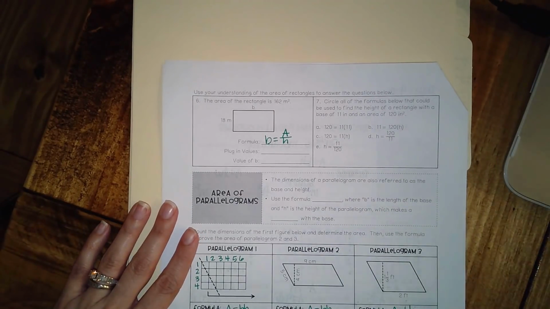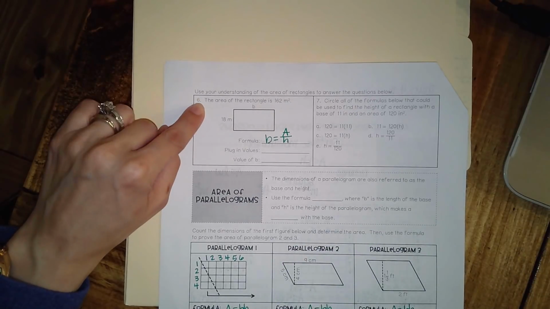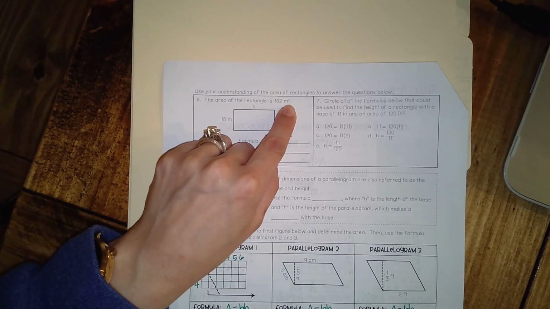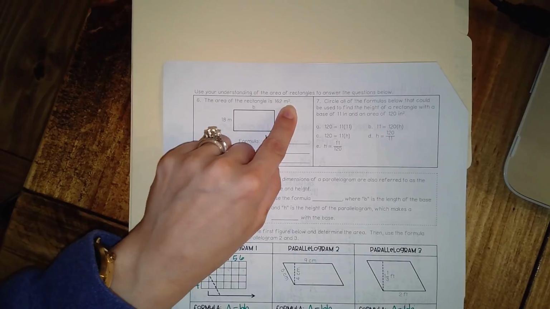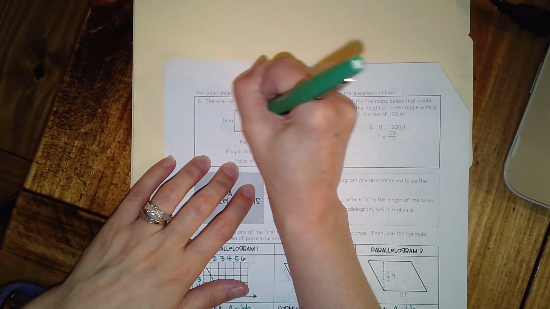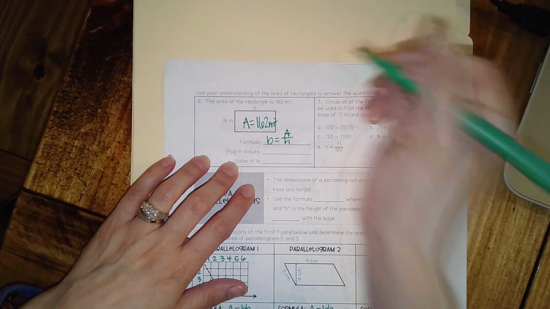Okay, so on number 6, I have been shown a rectangle, and in this particular rectangle, I already know the area. So it tells me that the area of this rectangle is 162 meters squared. Again, the units are squared because I'm talking about meters times meters here. So I already know that these meters are squared. Okay, so I'm going to write this on the inside of this rectangle. Area is equal to 162 meters squared.